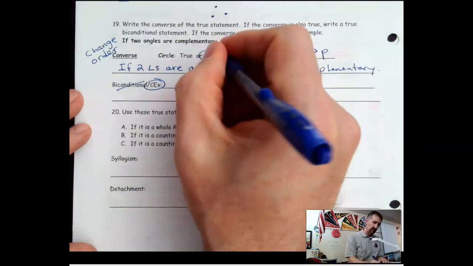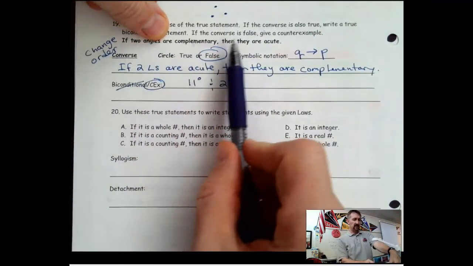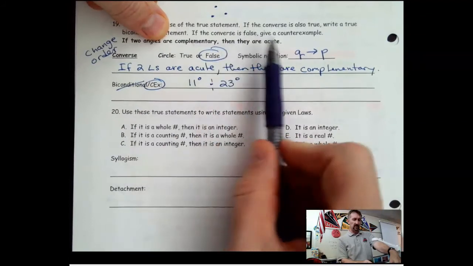So that was false. If it was true, then I would have written this, and I would have put "if and only if" in the middle, and I would have ended with that.